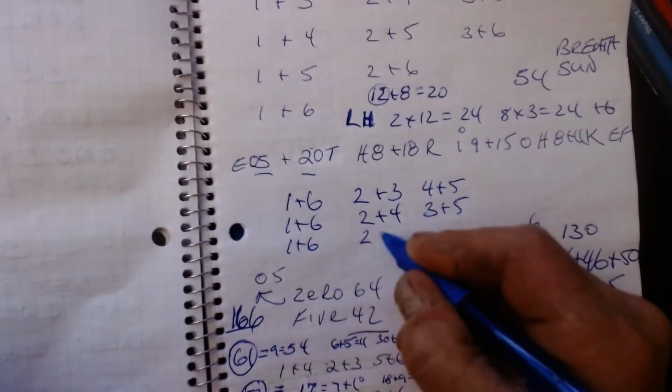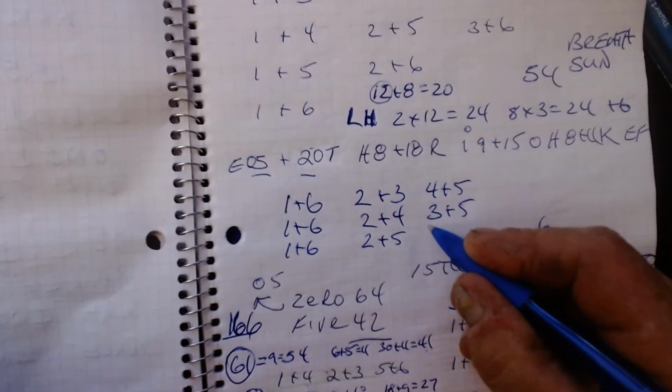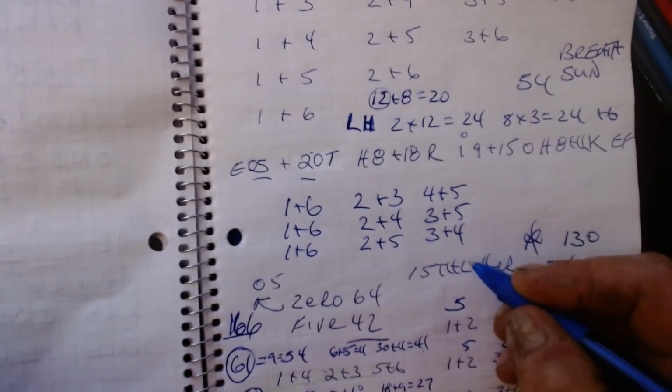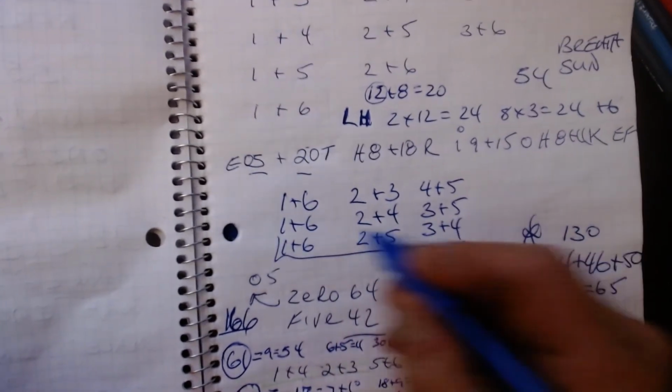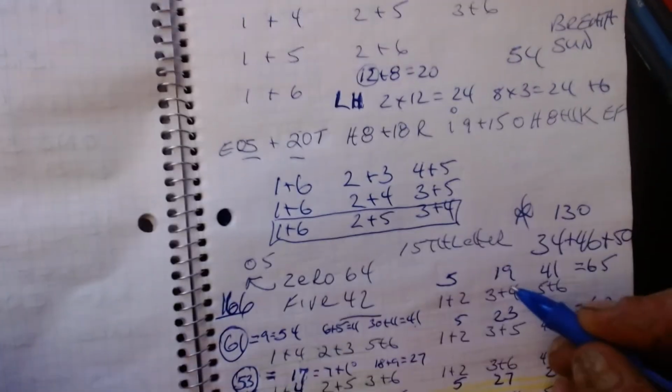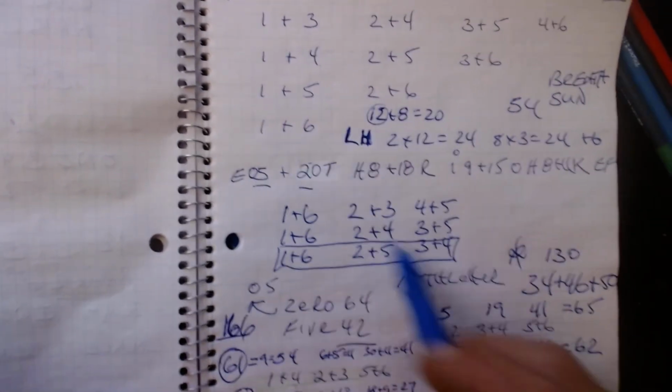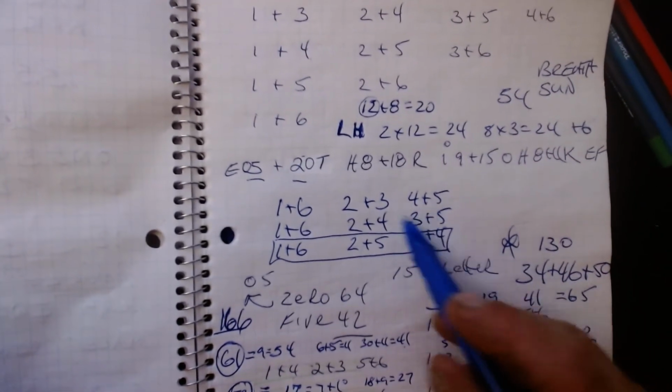And then 1 and 6 is going to go with 2 and 5 and 3 and 4. So this is the regular 7, right? That's going with 1 and 6. That's the original 7. So there's 1 combination.